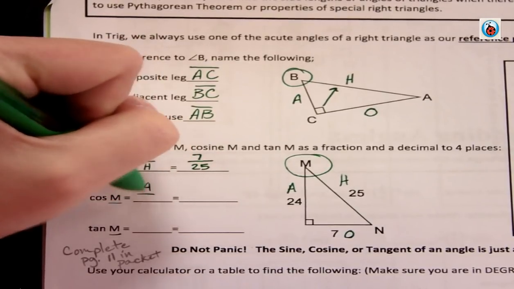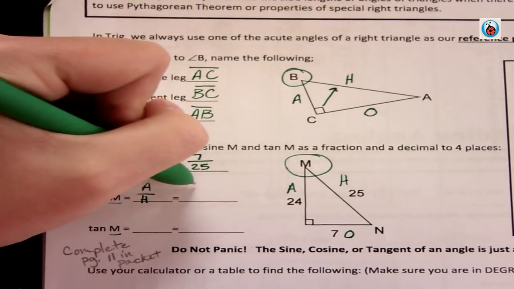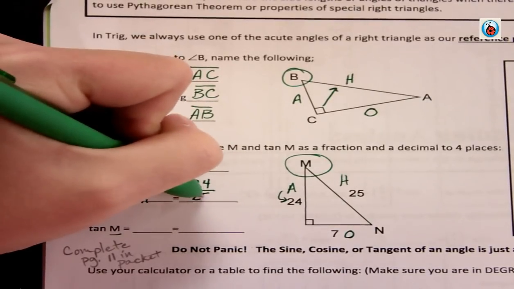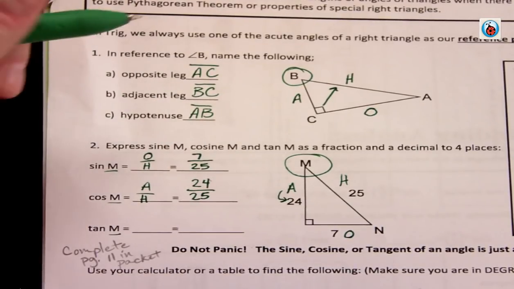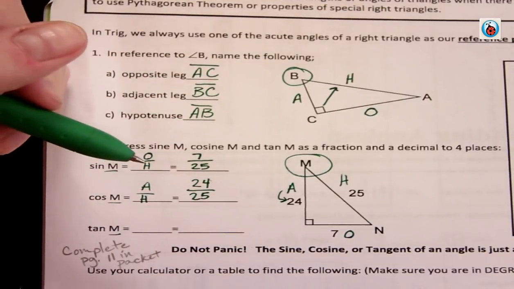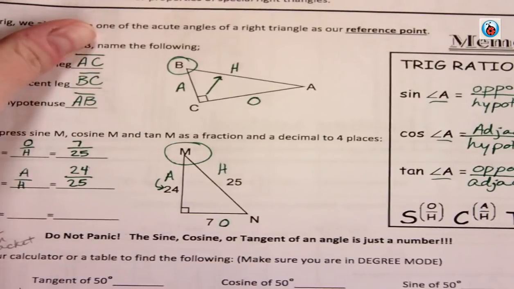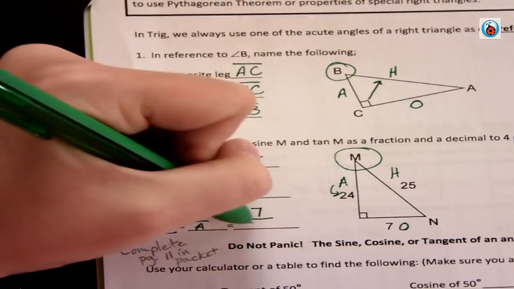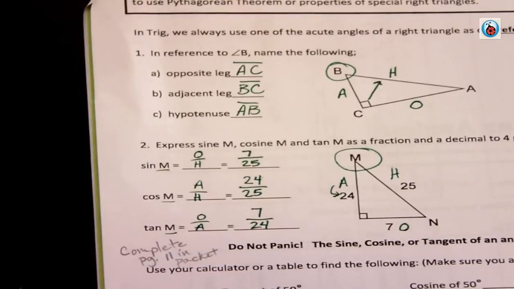The adjacent is, or the cosine, excuse me, is the adjacent over the hypotenuse. So your adjacent side right here is 24. Your hypotenuse is 25. And that would be your ratio, 24 divided by 25. Okay? Alright, and then the tangent is opposite over adjacent, which we wrote in our box over here. So the opposite side is 7, and the adjacent is 24. Again, if you could simplify, you would, but you can't.